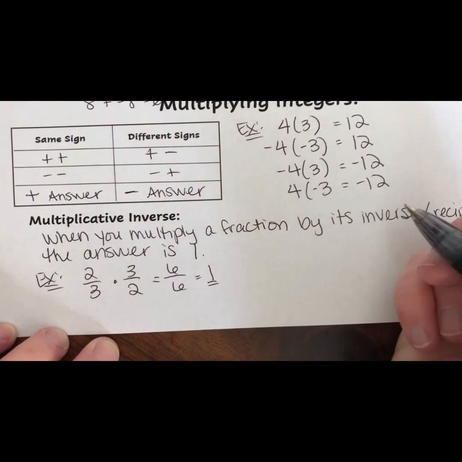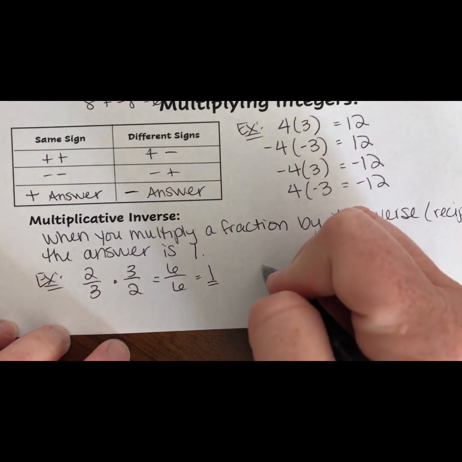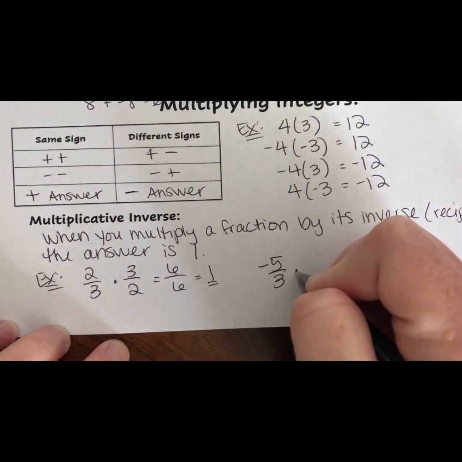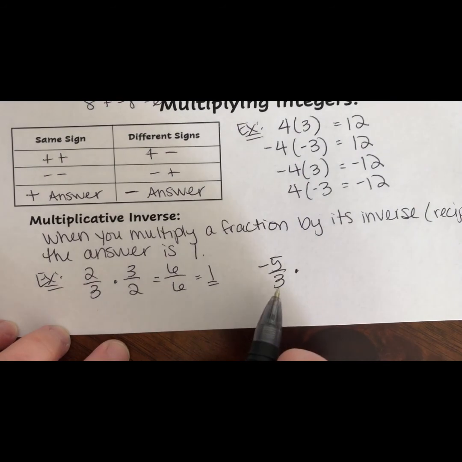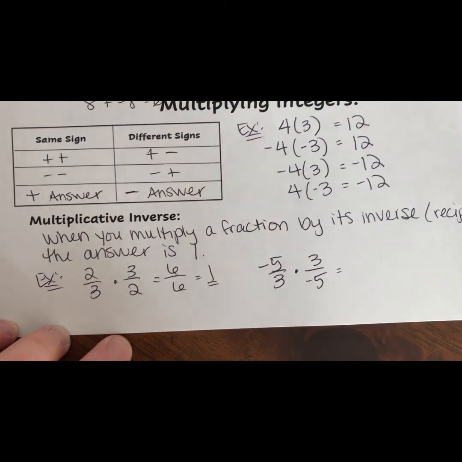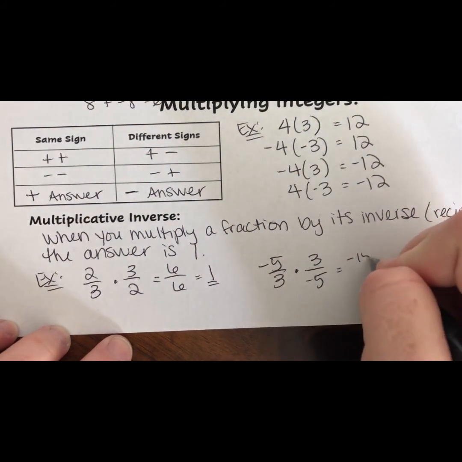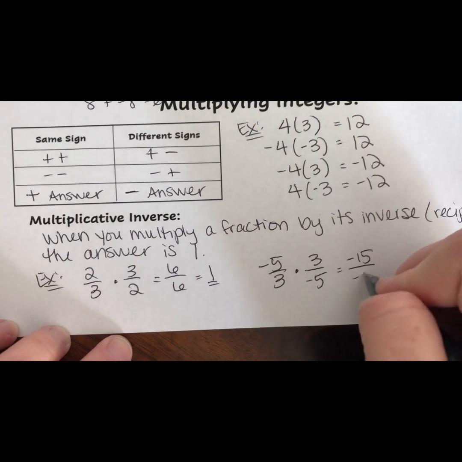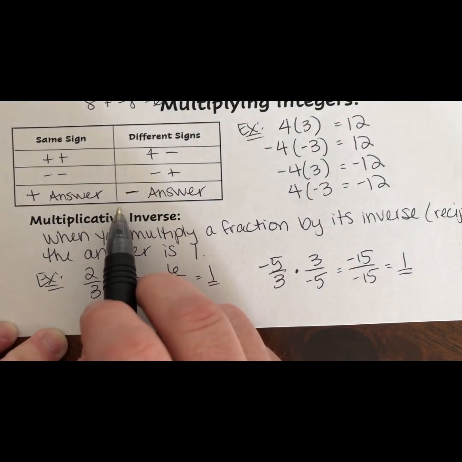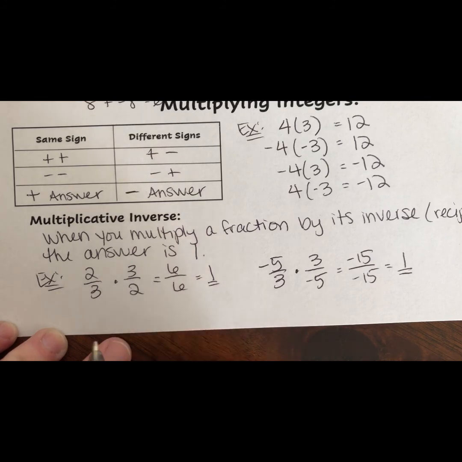If I have a negative, I keep the negative in my problem, right? If I had -5/3, I'm just flipping the two numbers. I'm taking the 3, putting it on top, the -5, putting it on bottom, so I'd have 3/-5. -5 times 3 is -15. 3 times -5 is -15, so the answer is 1. So multiplicative inverse, multiply reciprocals, answer is always 1.